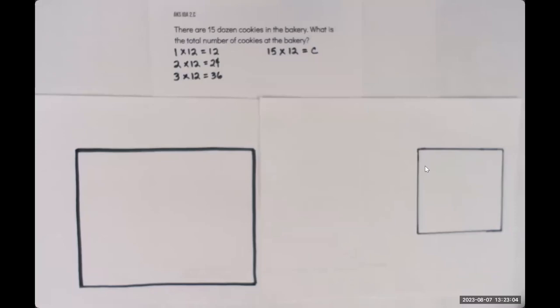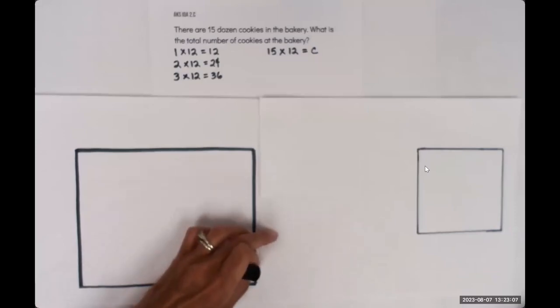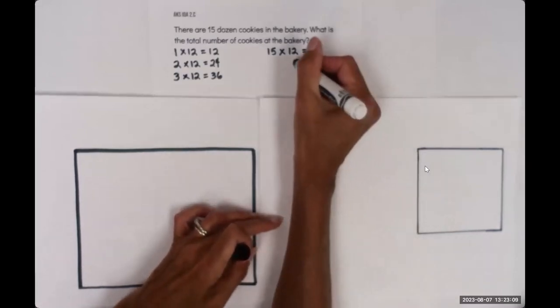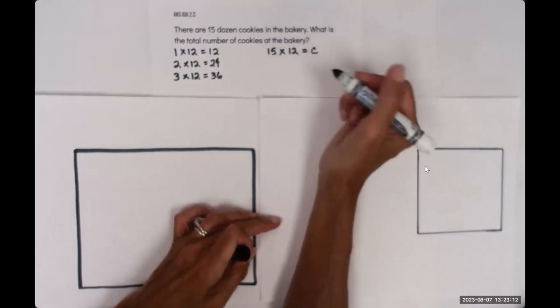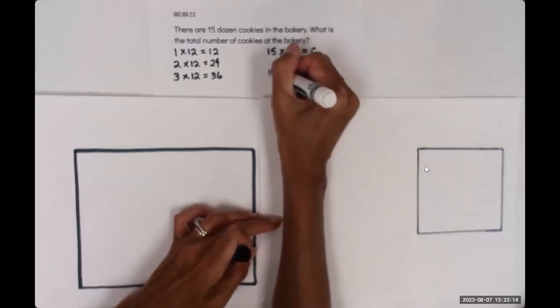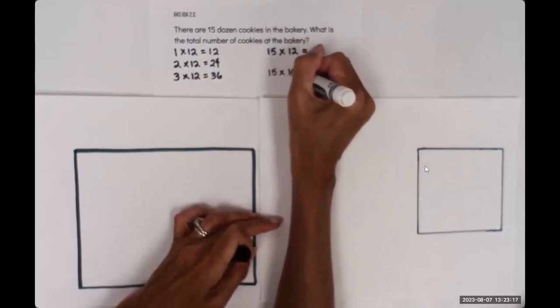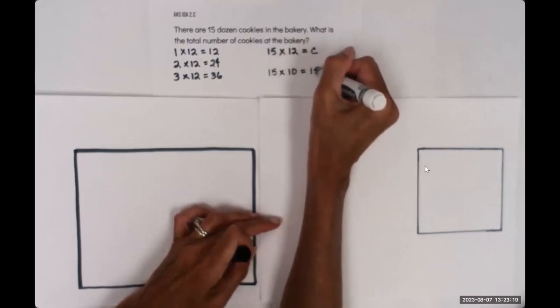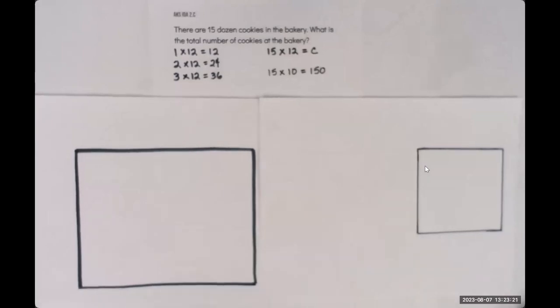So if I estimate 12 to the nearest 10, 12 is very close to 10. So 15 times 10 would equal 150. This estimate tells me that there should be more than 150 cookies in the solution, because I'm trying to solve 15 times 12, and 15 times 10, which is less, is 150.